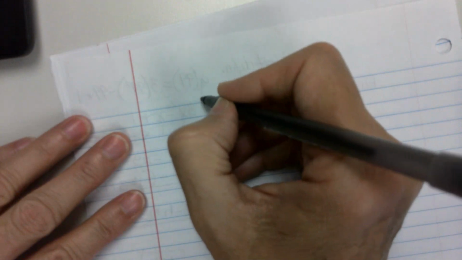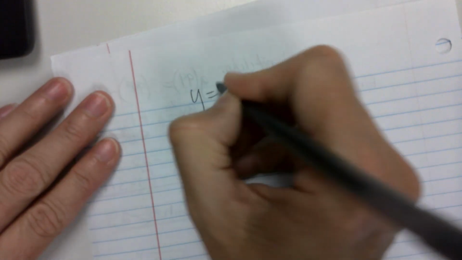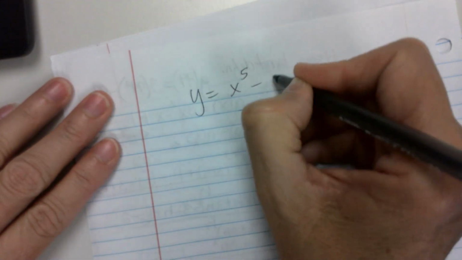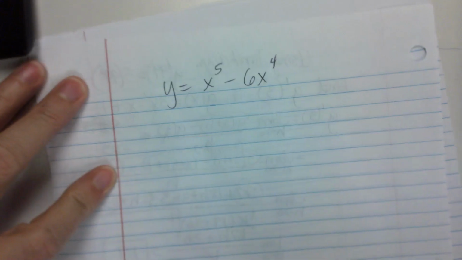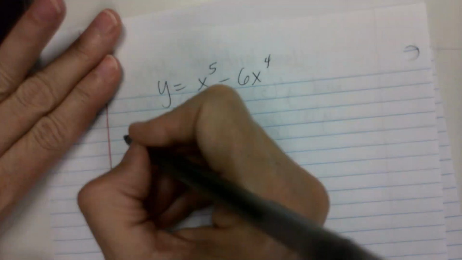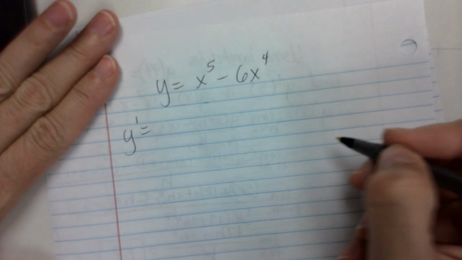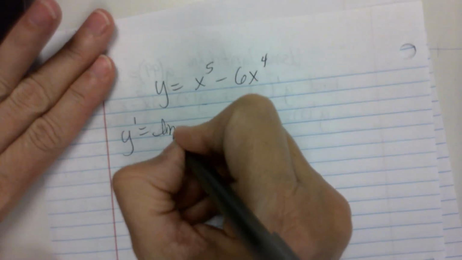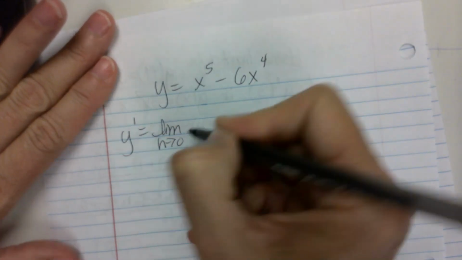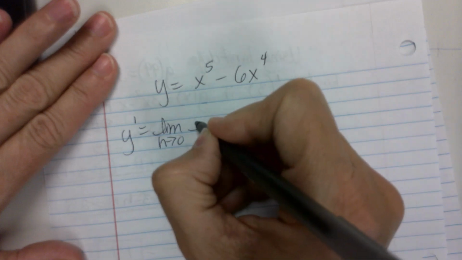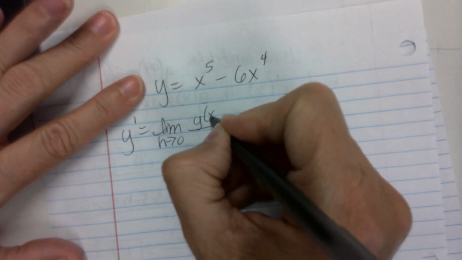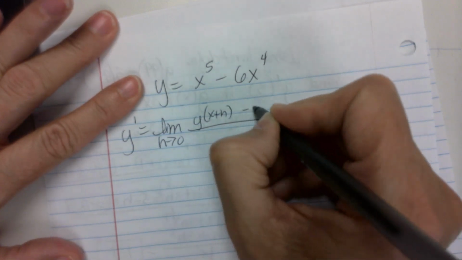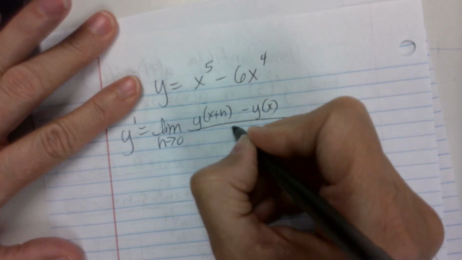Right, just watch. You don't have to copy this down, because you know I'll write like 10 times faster than you. Wow, are you saying I'm slow? I want to find y prime. What does it equal? The limit as h approaches 0 of y of x plus h minus y of x, all over h.